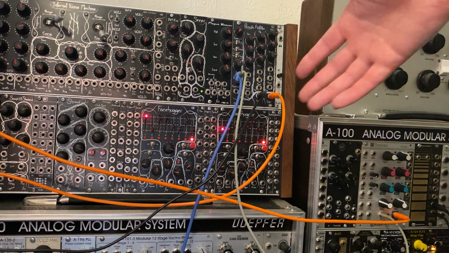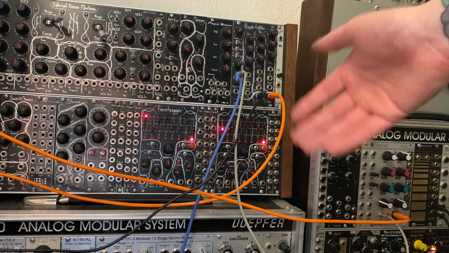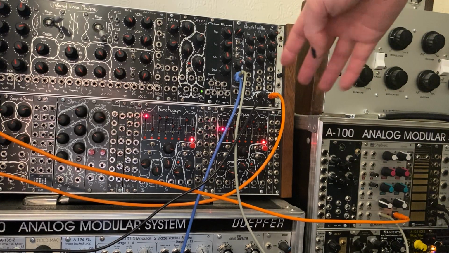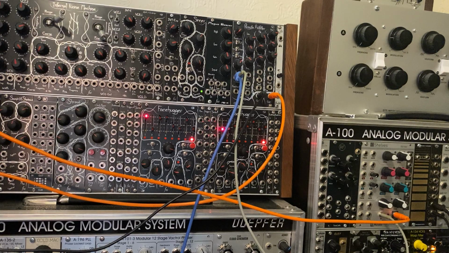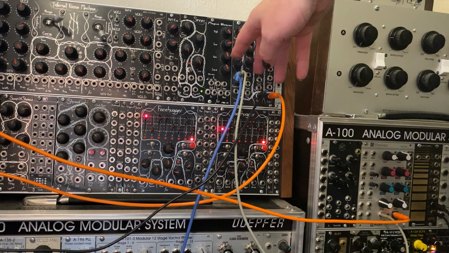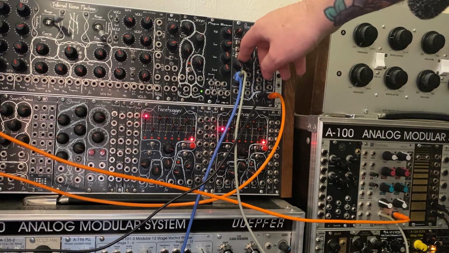So that's not using the feedback on it at all, but you can fairly significantly shape the sound, and you can see, I didn't play with it that much, but the input gain really impacts the sound as well. So if we turn that up, you just stop getting quite as much filtering effect.